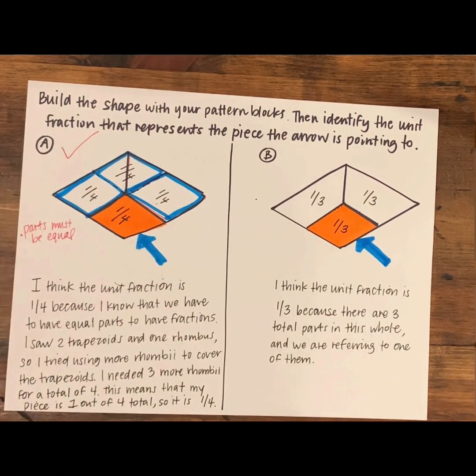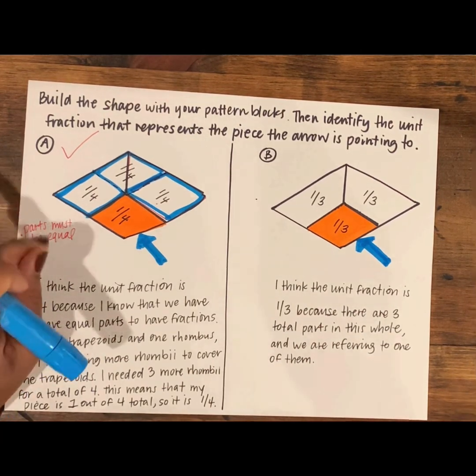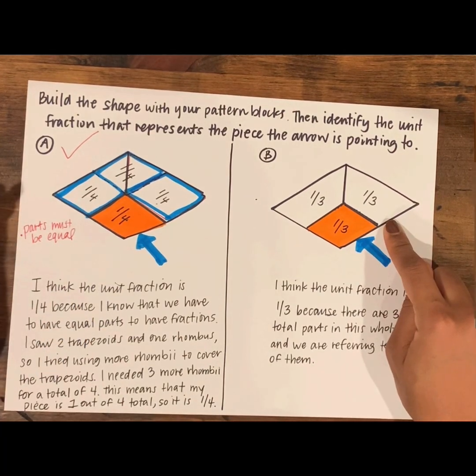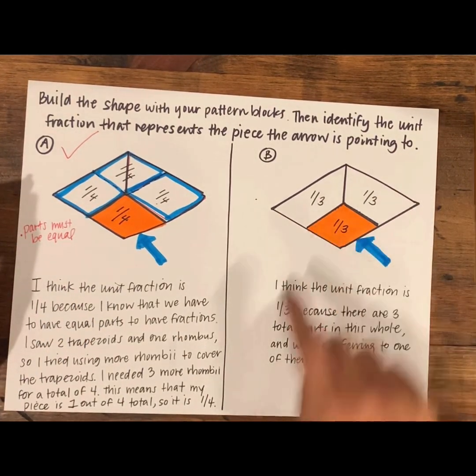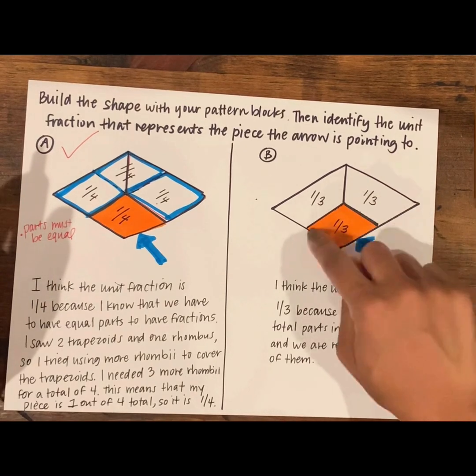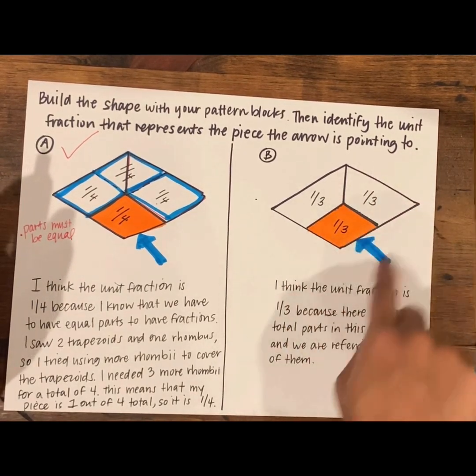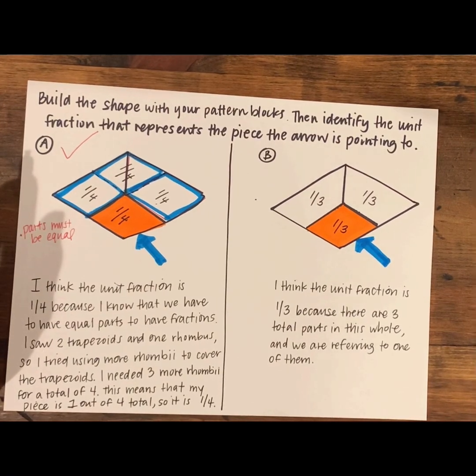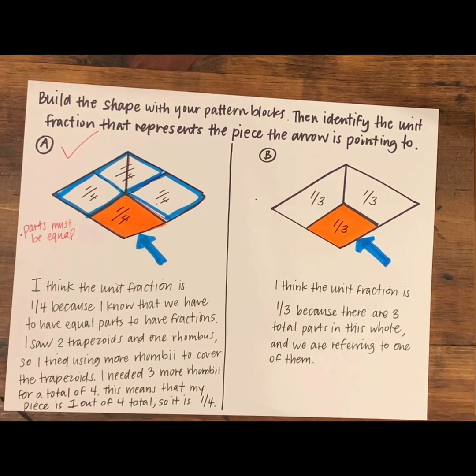What mistake did student B make? Say it out loud. That's right. Student B just looked at the number of parts and saw that there was 3. This friend did not realize that these parts are different sizes, so this shape doesn't show any fractions because fractions must be the same size. Keep that in mind as you jump into your exit ticket.